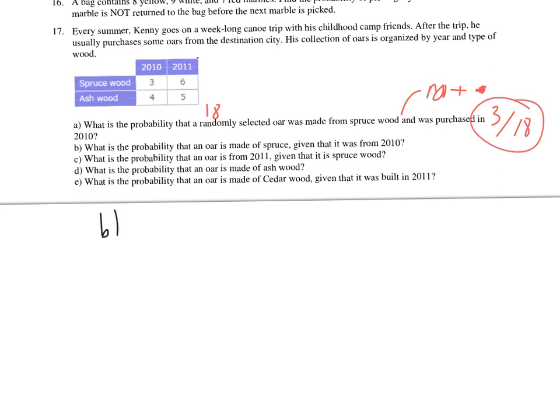For part B here, it says what is the probability that an oar is made of spruce given that it was from 2010. So when it's given, then we assume the truth of what's after the given. So we're only looking at the ones that were made in 2010, so that's out of 7. And then the spruce in that category is only 3. For part C, same idea here, except kind of the other way around. So we're going to say given that it's spruce wood, which means only spruce wood is 9. And then of those 9, how many were in 2011? That's 6.